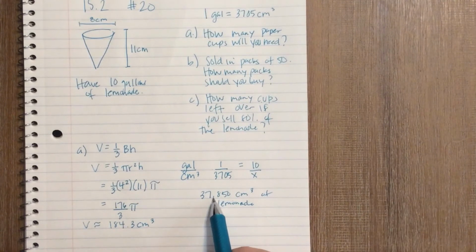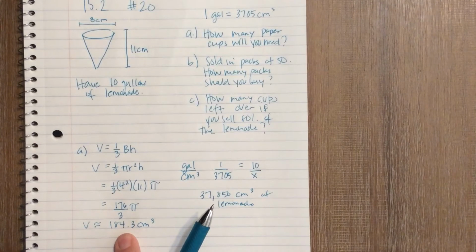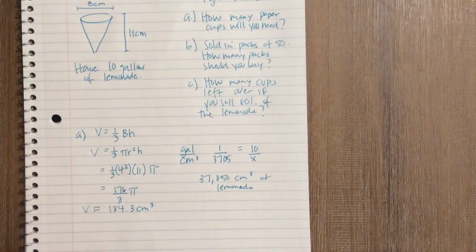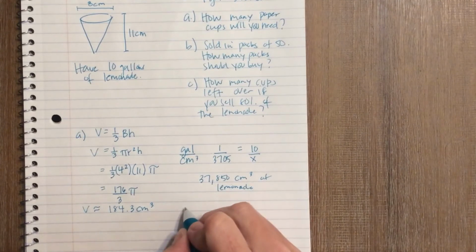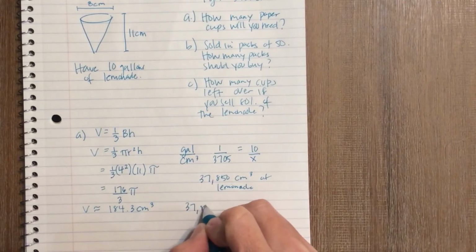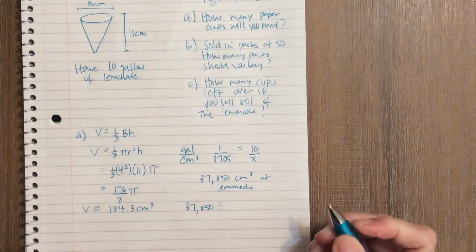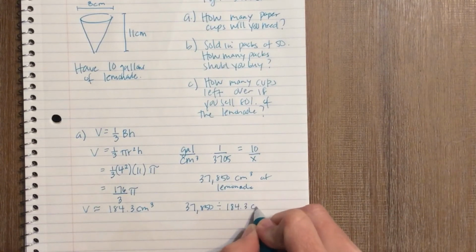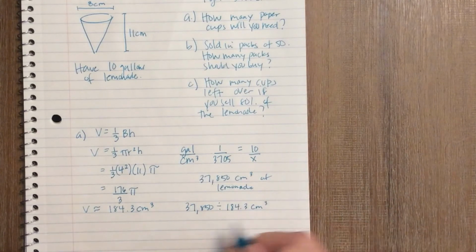So this is how much lemonade we want to sell. This is how much each cup of lemonade holds. So we need to divide these two things to figure out how many cups we need. So I have 37,850 cubic centimeters of lemonade divided into my 184.3 cubic centimeter size cups, okay?